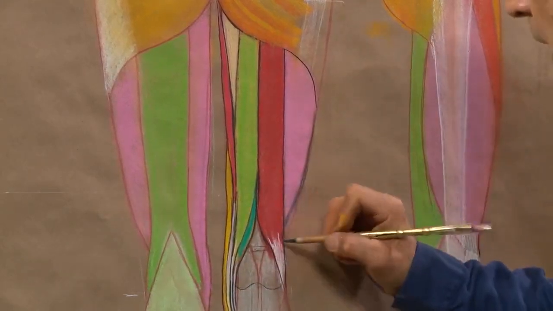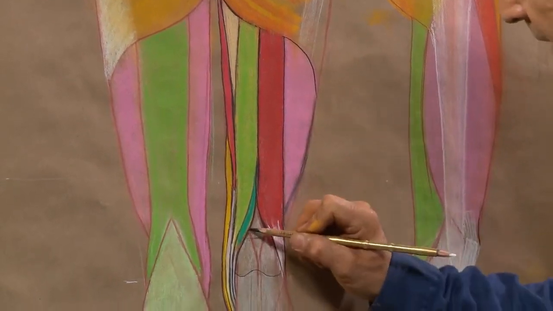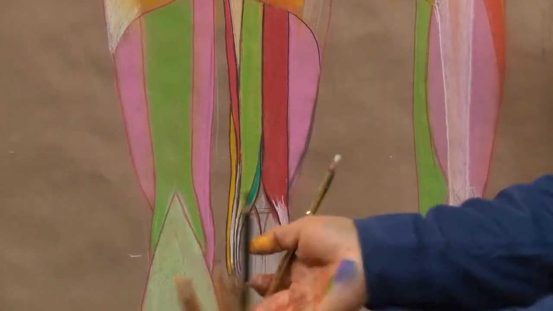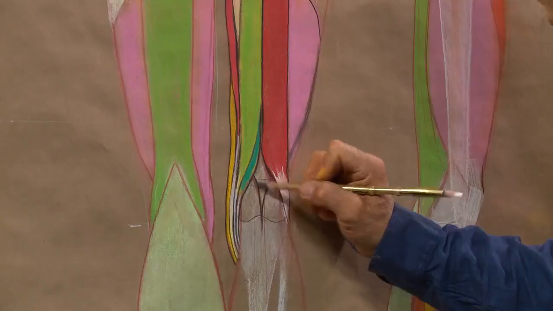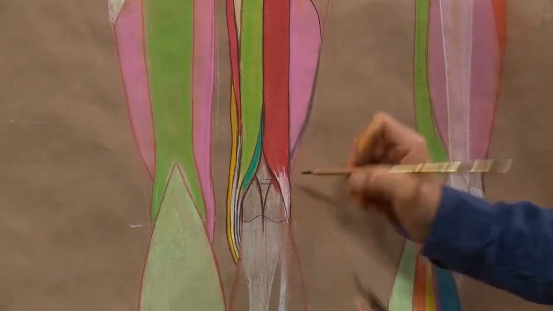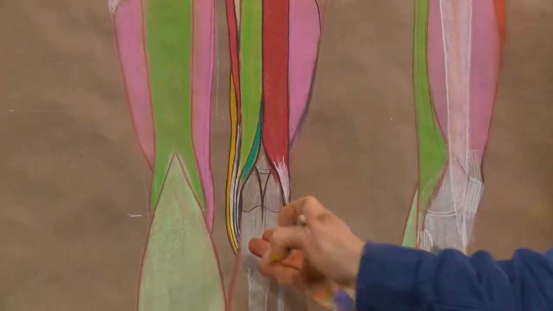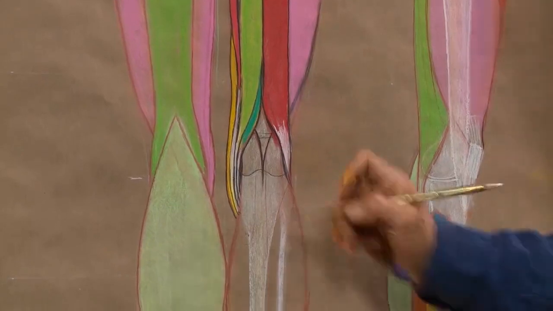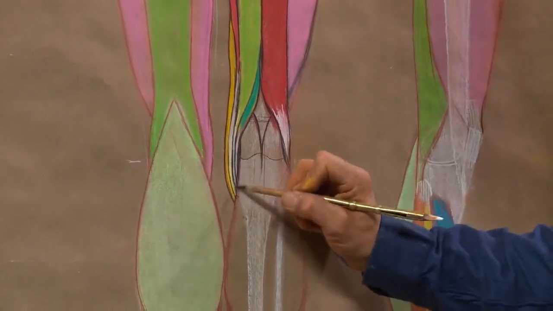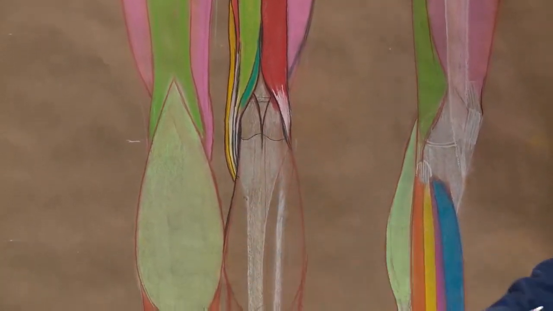And from under this curtain, we're going to have, ta-da, the gastrocs coming out like this. See that? They come out like this, almost like two waterfalls sprouting out like this. This is going to be the medial head, this is going to be the lateral head of the gastrocnemius. Remember the peaks that we established before?